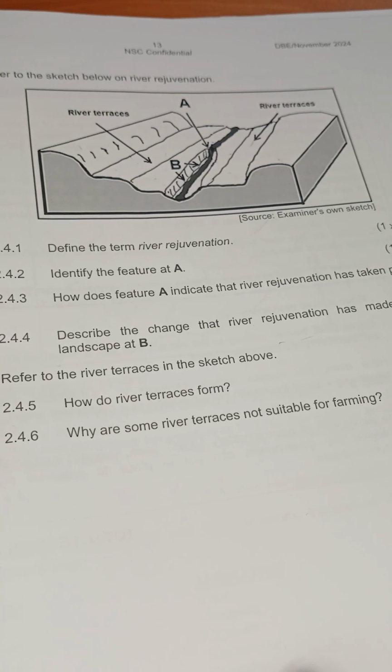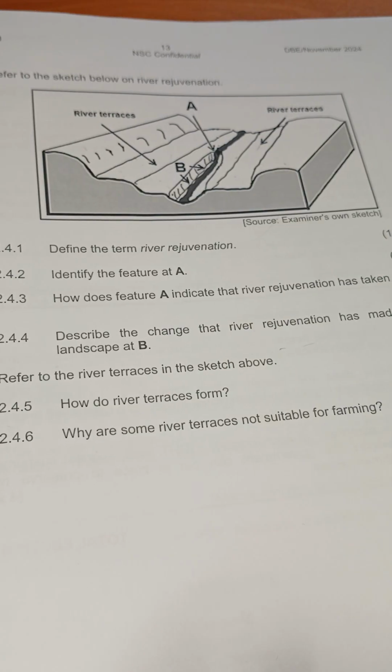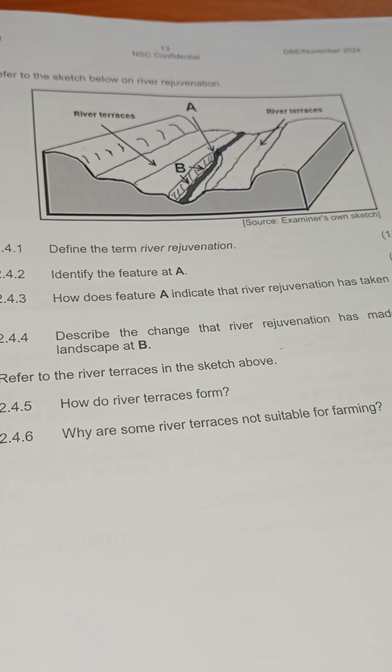So when it comes to river rejuvenation, there's something that I need to mention. What are some of the features that are formed as a result of river rejuvenation? We talk about river capture, which is when more energetic rivers capture the headwaters of a less energetic river. So that's how river capture actually takes place. It also is a result of river rejuvenation. That's how we end up having what we call a river capture. What is it that I'm talking about?